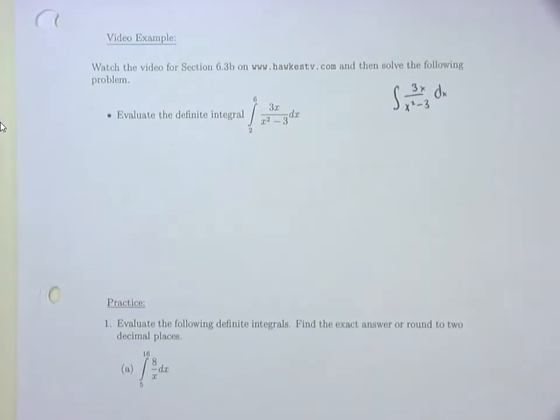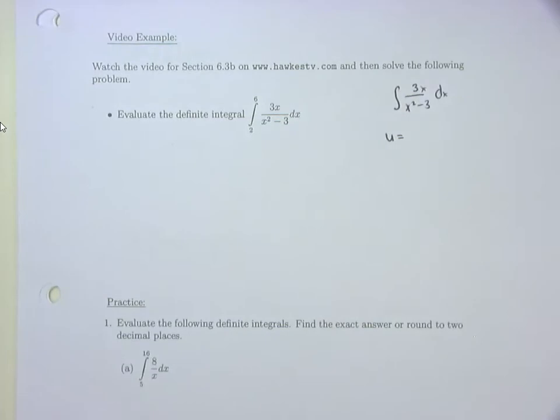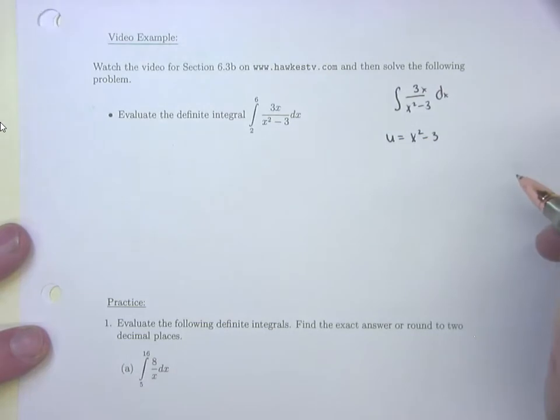Do you have this formula memorized? Me neither. Which means I'm going to use u-substitution. What are you going to let u equal to? Well, when I have a fraction, I let u equal to the what? Denominator. Good. That's going to be x squared minus 3. Step 1, find u. Step 2, find du.